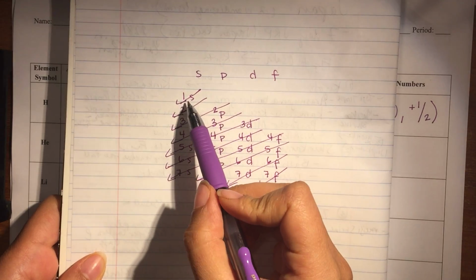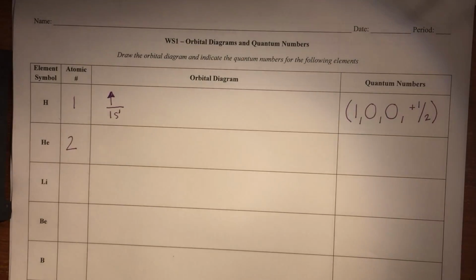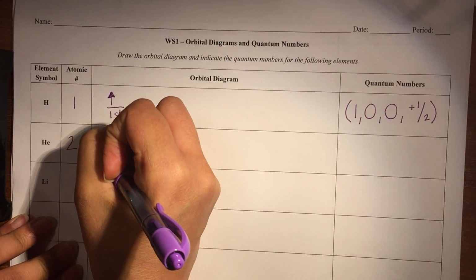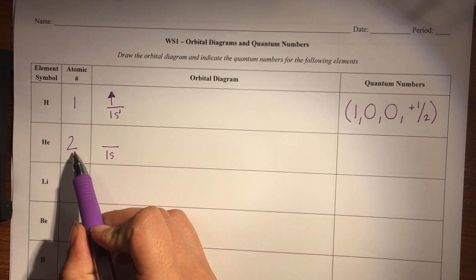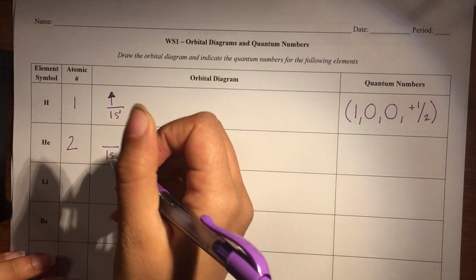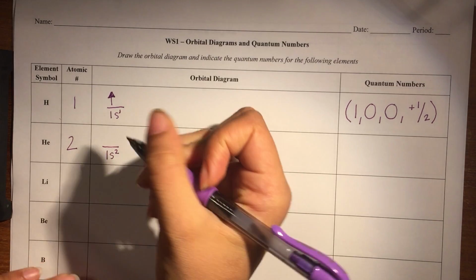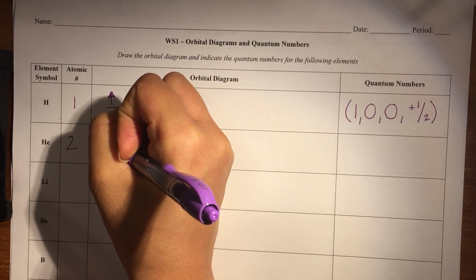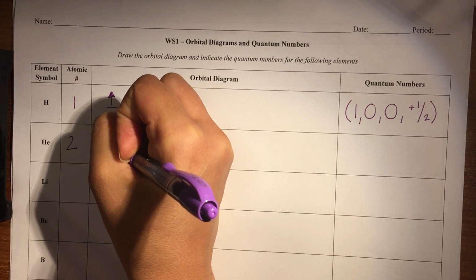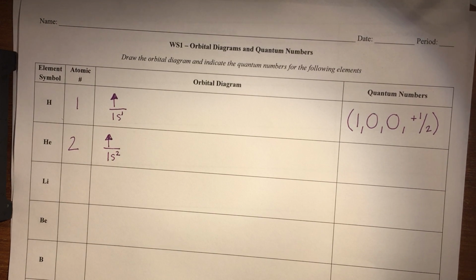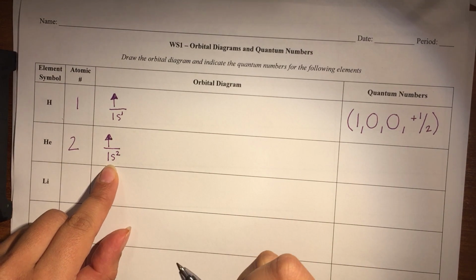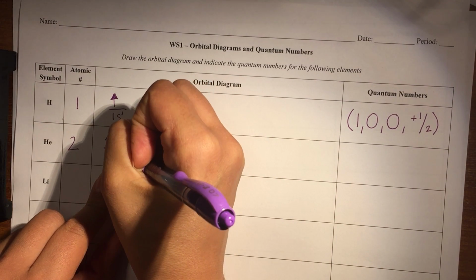Okay, we're still starting at the top, 1s. So I'm going to write 1s. Now I have 2 electrons, and so I write 1s2. I draw my 2 arrows. But if you remember your rules, Pauli exclusion says when you're drawing 2 electrons in the same space, you have to have opposite spins.